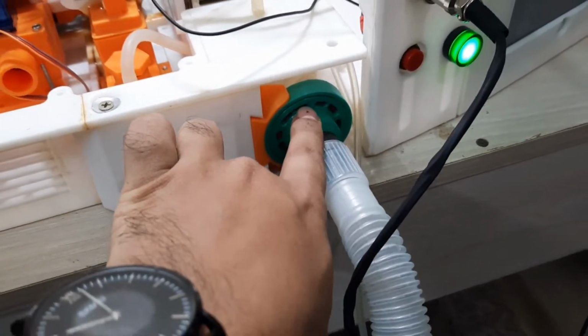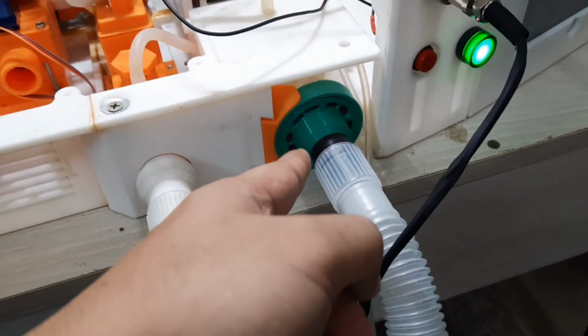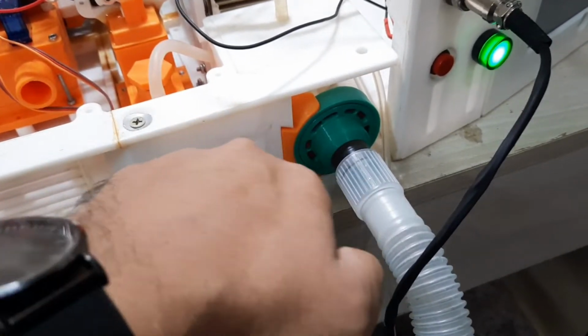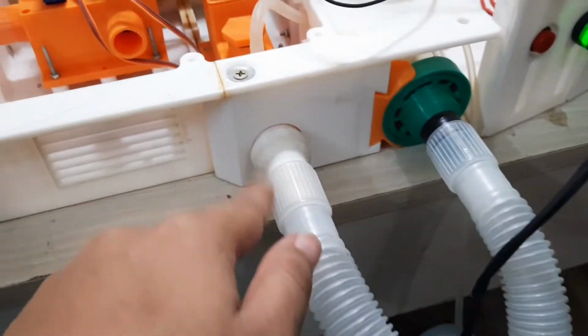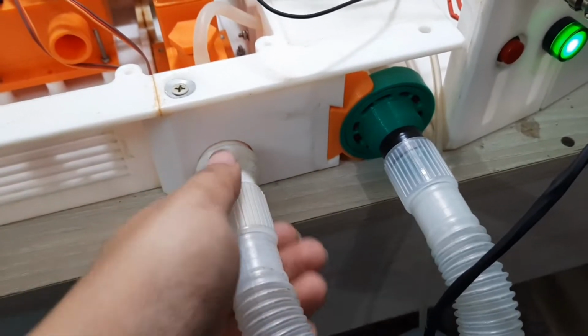And here you can see this is our own PEEP valve. This is working really well and is very cost efficient. Maybe we can make this PEEP valve for under $1. And here you can see the one-way valve.